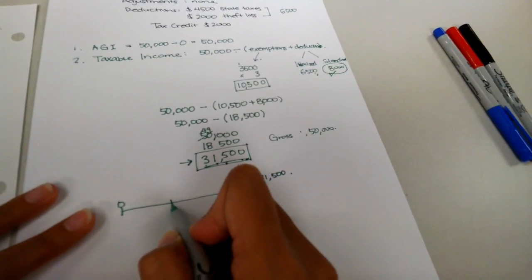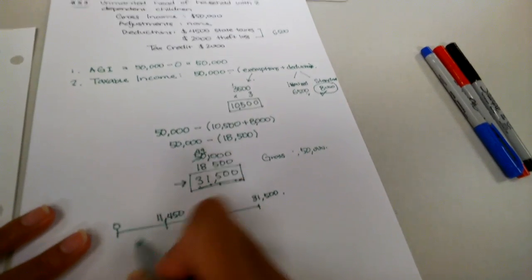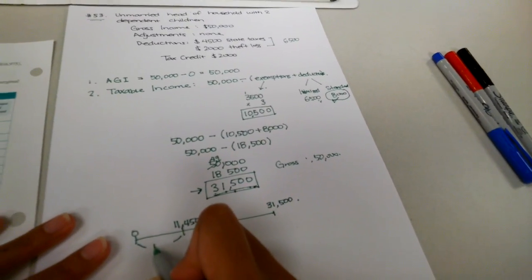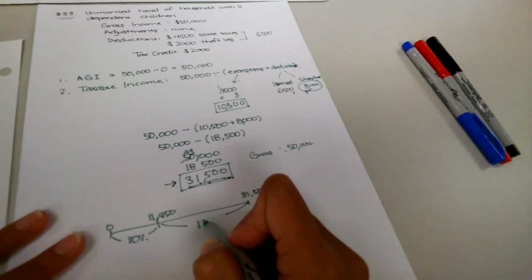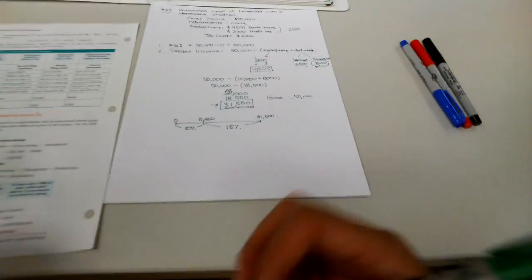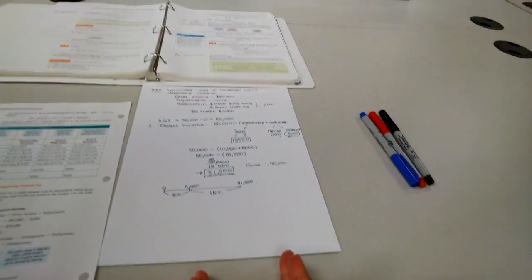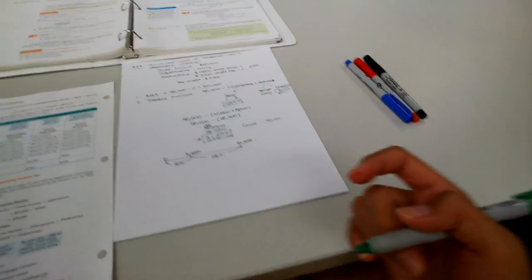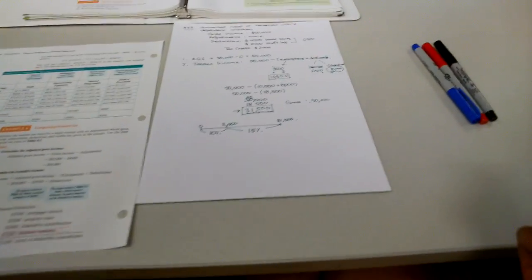For the first 11,450, we're going to pay 10%, and then for the next, we're going to pay 15%. So it's broken down into parts, and we're paying a certain percentage based on our tax brackets. That's just a system that we have here in the United States.